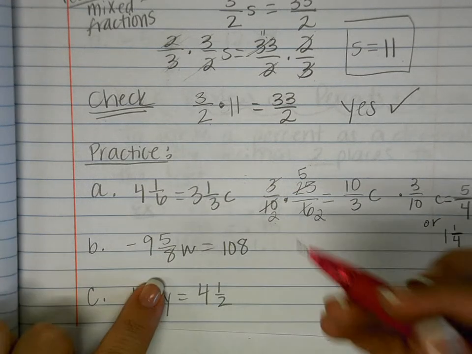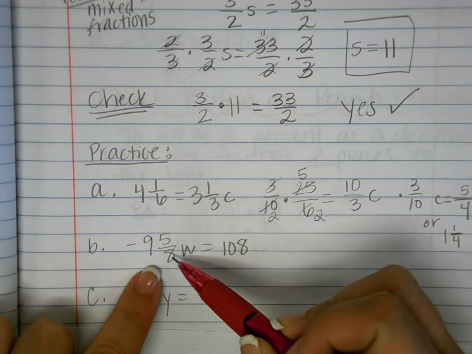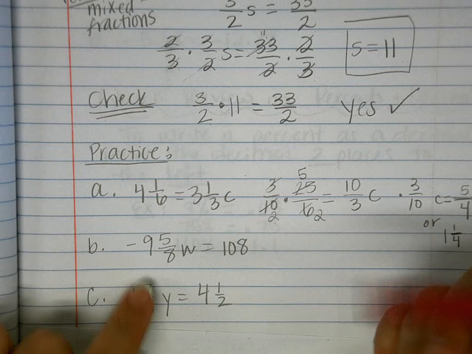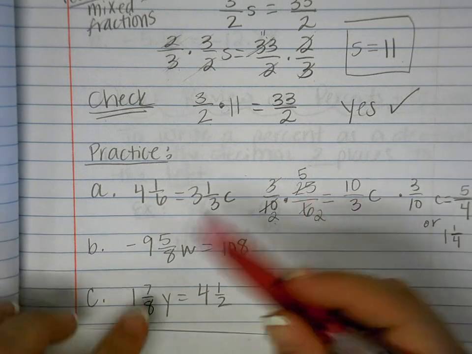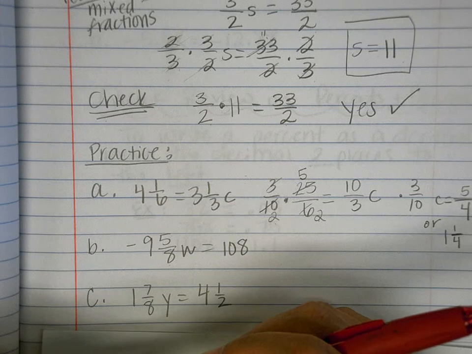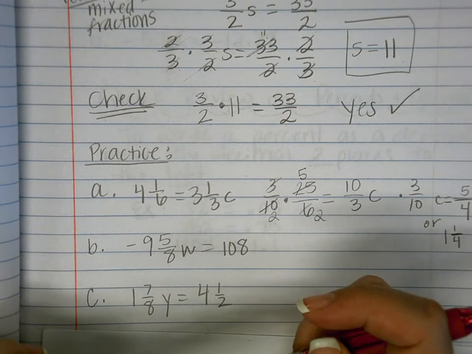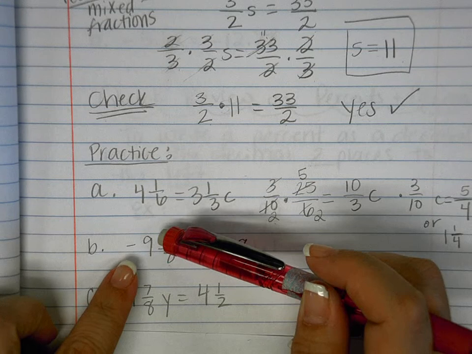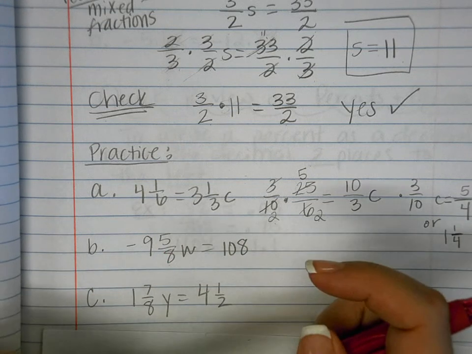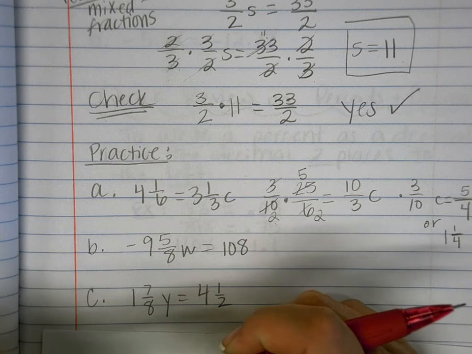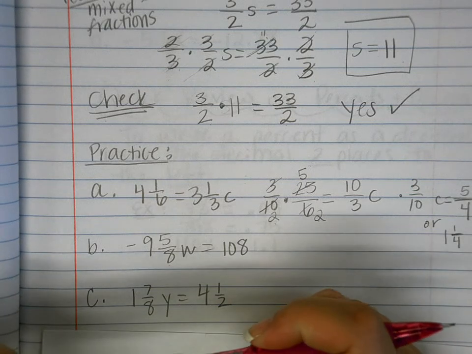This one's ugly, right? So what's 8 times negative 9? Negative 72 plus 5. So do we leave it at negative 77? Or do we do negative, what is that? 67. Does anyone know what happens when you do the negative? You forgot, huh?